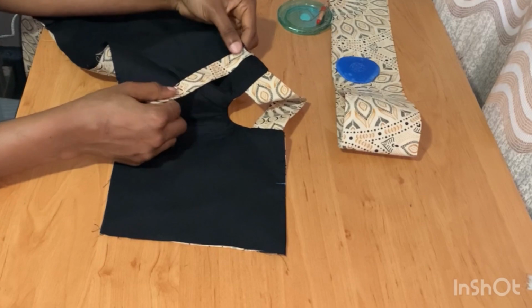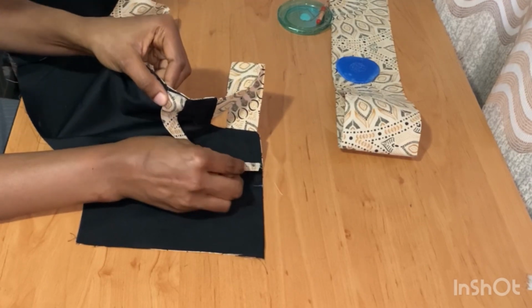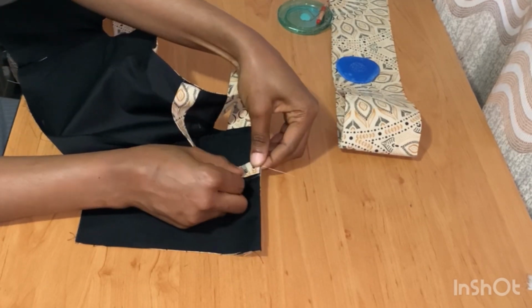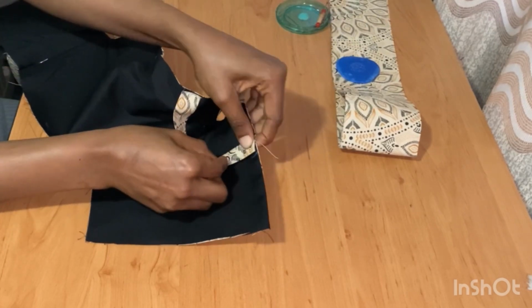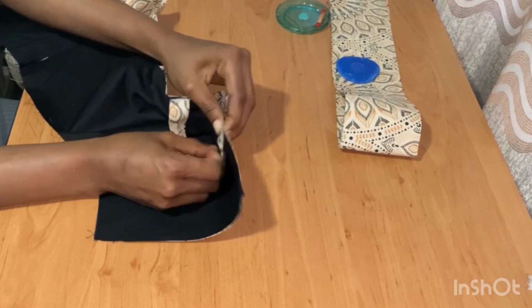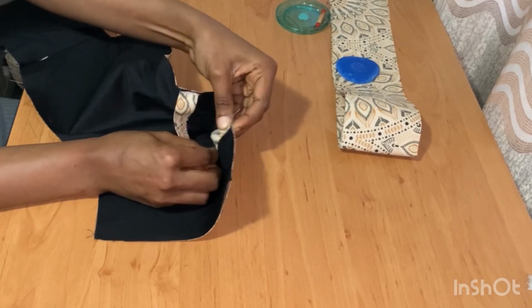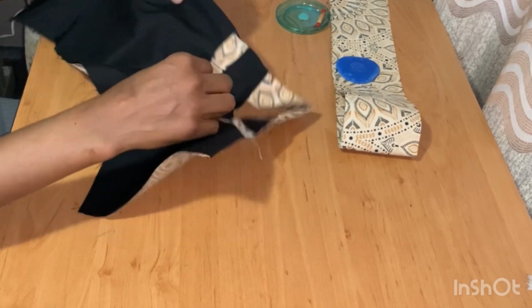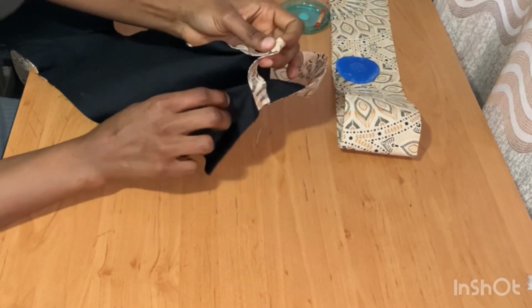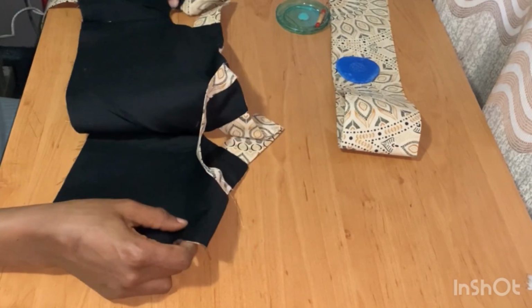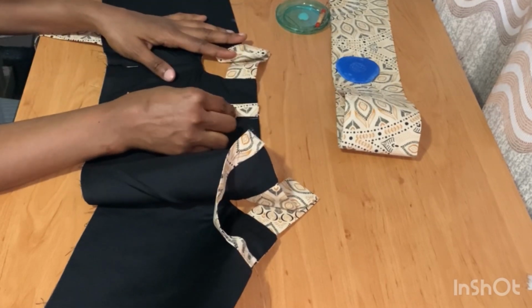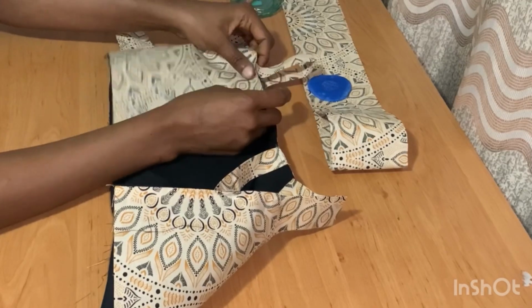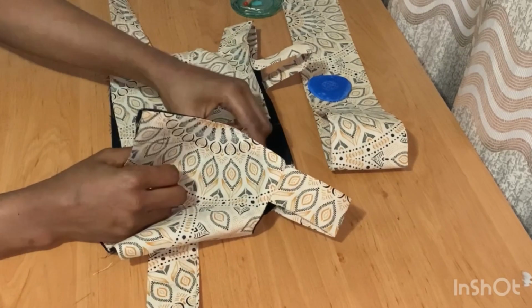So do you see how I'm taking it? You also pin it down. So after pinning it, you make sure that you pin it very well. Having done that, I will pin the other side, then I will go and stitch it. Okay, this is how it looks after joining it.